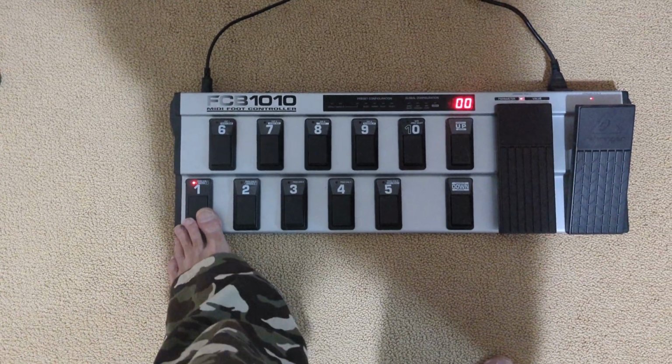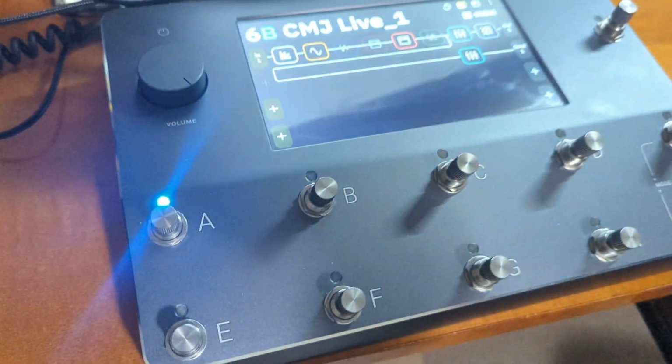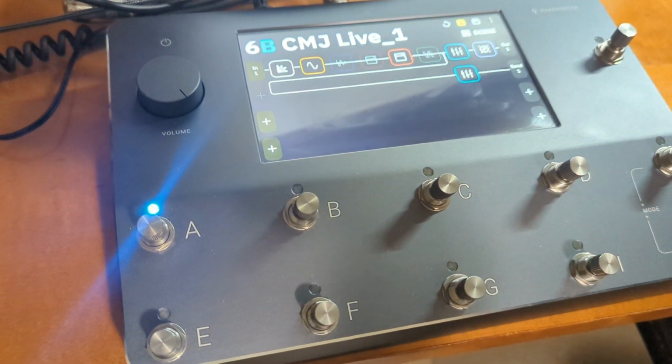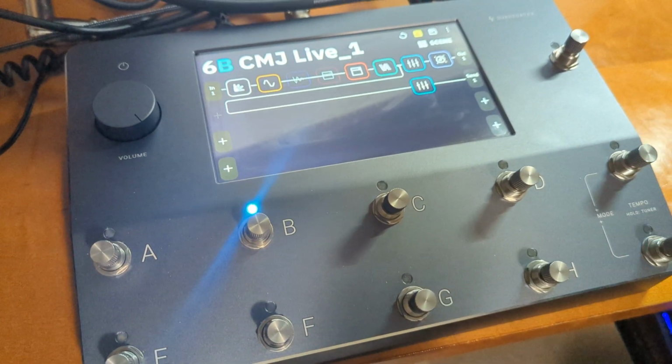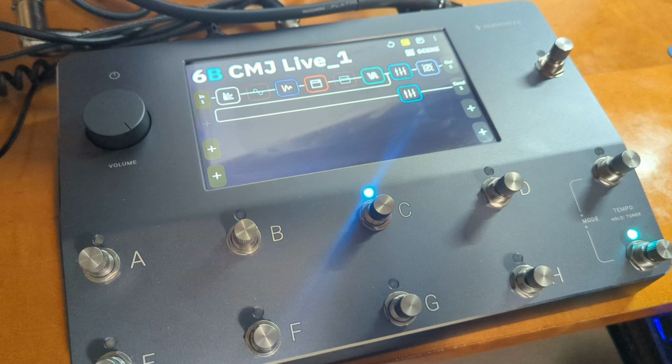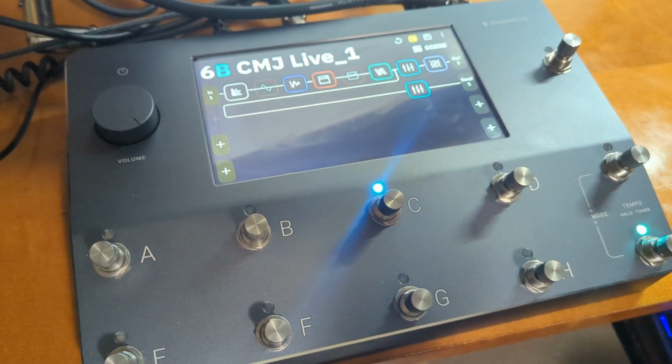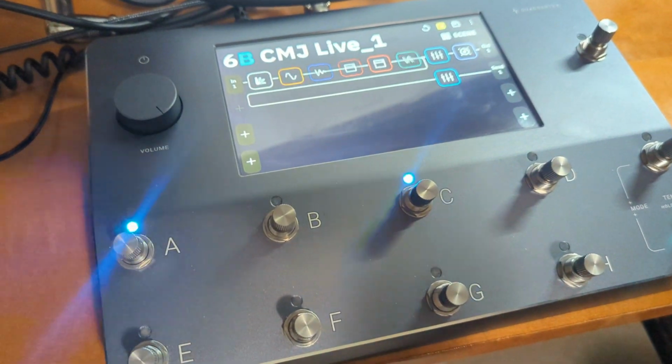So we're on 1, right? Obviously 1 is 1. I'm going to press 2 on the pedals, and it's going to change my scene to B. Press 3 on the pedals, and it's going to change my scene to C. So that's how that works.